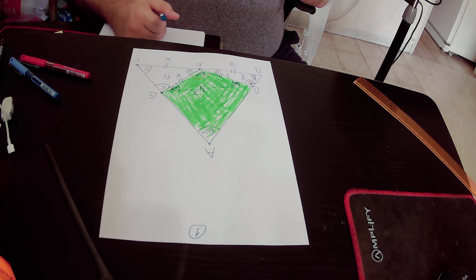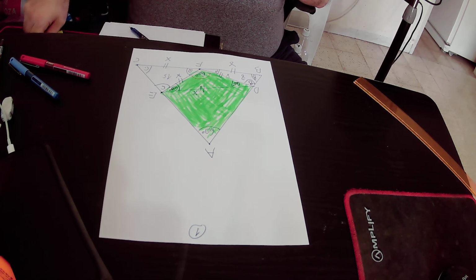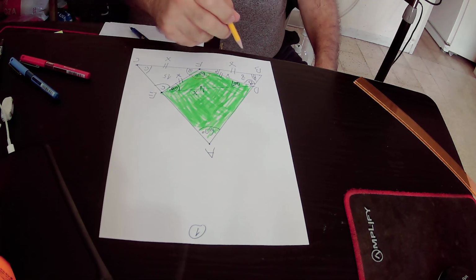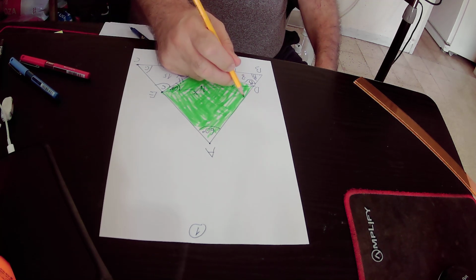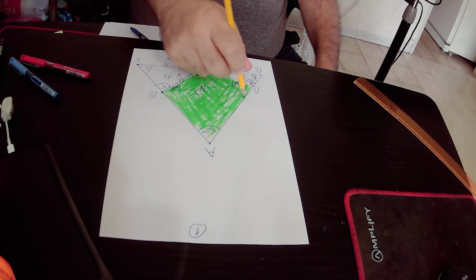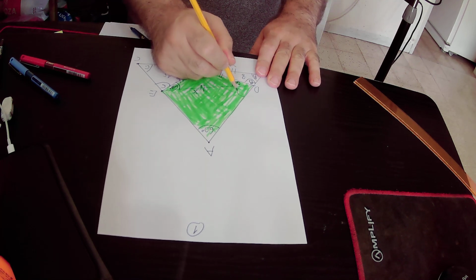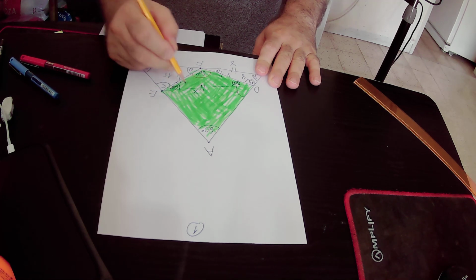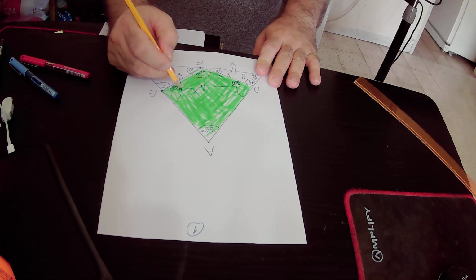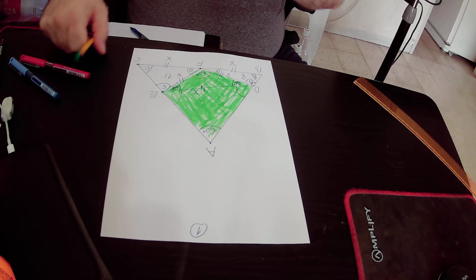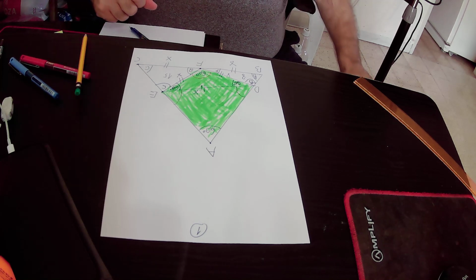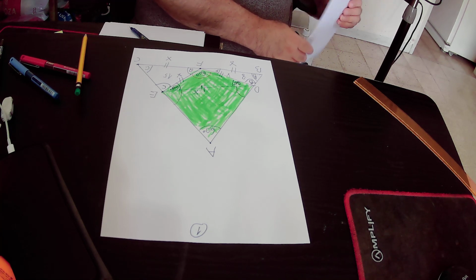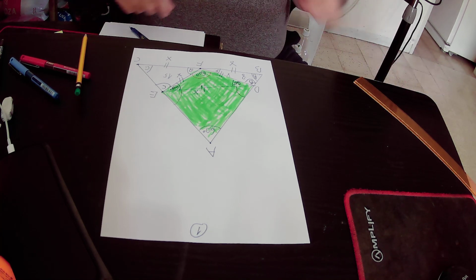So in the next step we will find the size of angle ADE and the size of angle AED, according to the rule that states that the sum of the angles on a straight line is equal to 180 degrees.